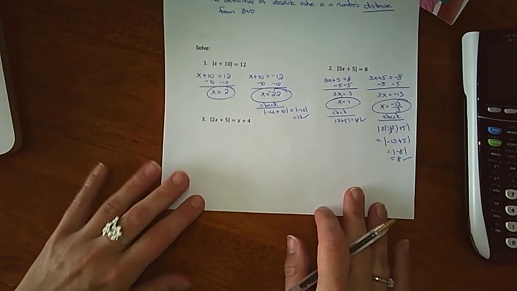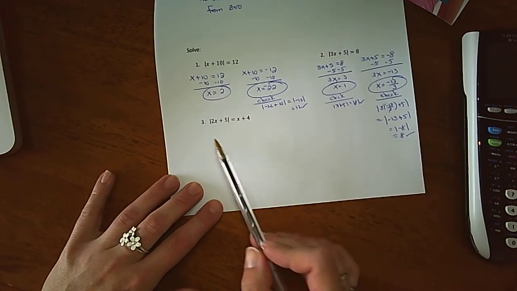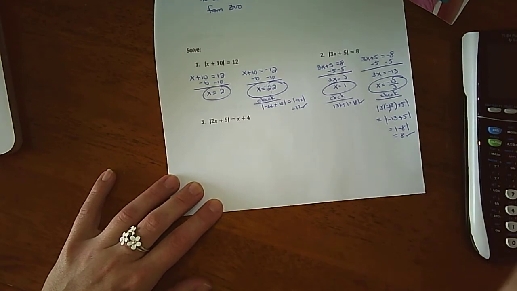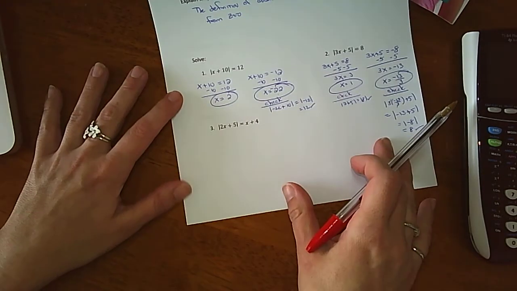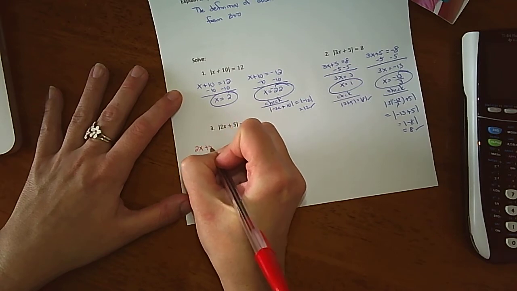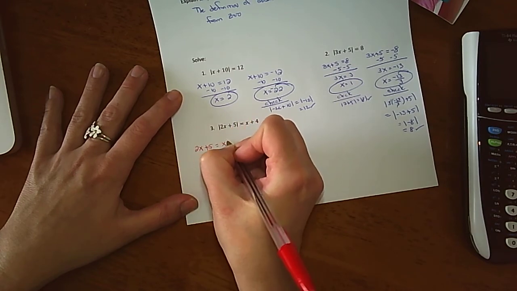Now what if I amp up the equation a little bit? Ooh, I got bright. Here we go. A little more elaborate equation. Same exact work. I'll do it in a different color. Going to set up your 2 equations. 2x plus 5 equals x plus 4.